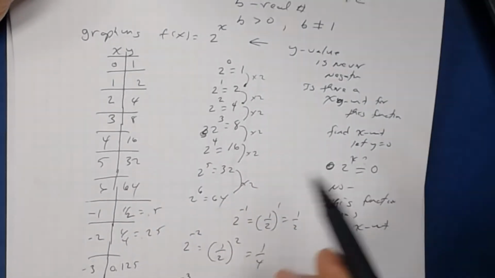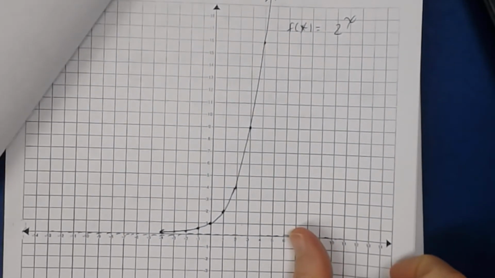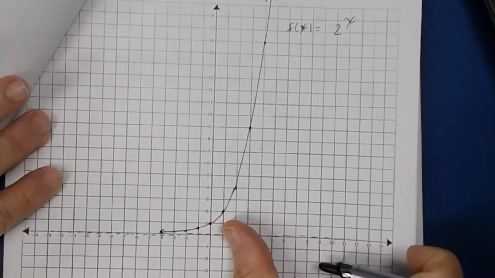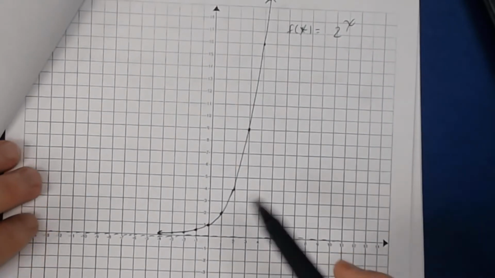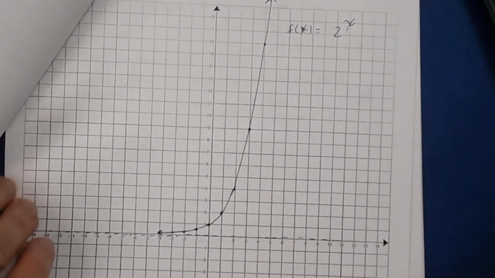They were positive numbers. So when we looked at the graph, remember, it looked like this, and the range of this graph was from 0 to infinity.